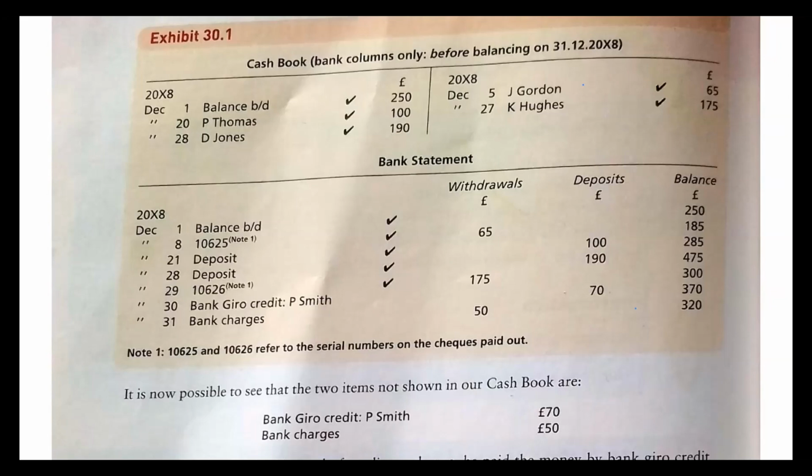We know that the debit side of the cash book should be equal to the credit side of the bank statement, right? Yes. So check now with the way you're writing your cash book. This is on the debit side.